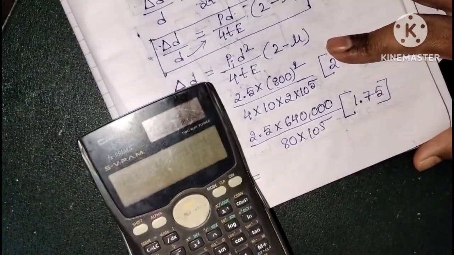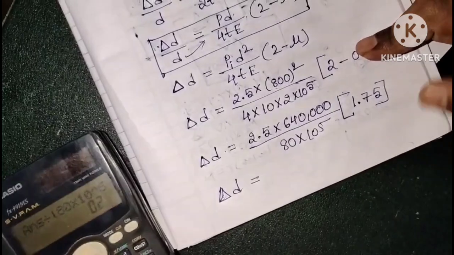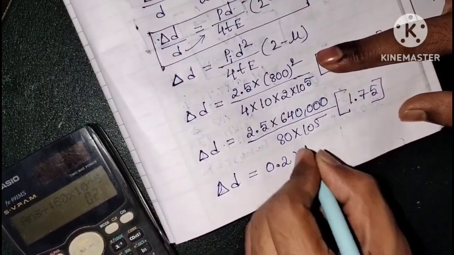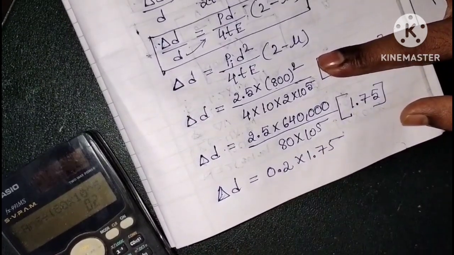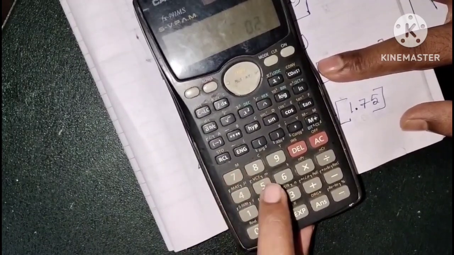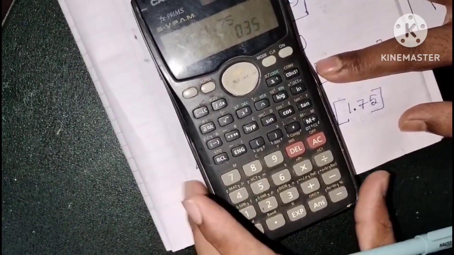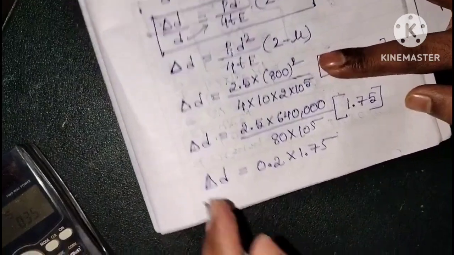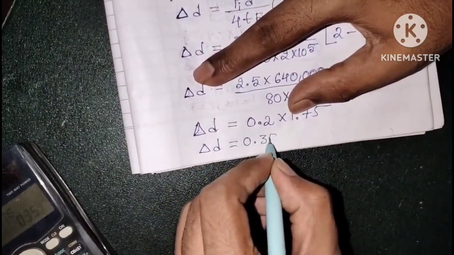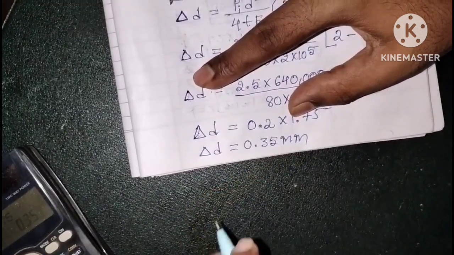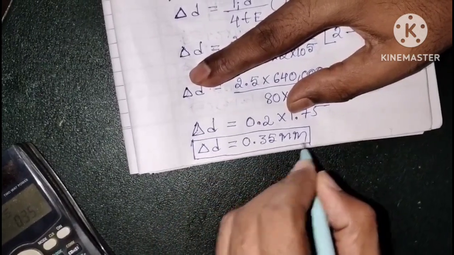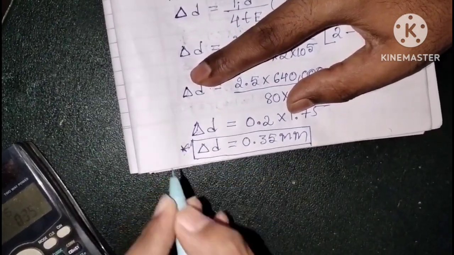The value of this is 0.2, and 0.2 into 1.75 gives 0.35. So delta d is equal to 0.35 mm. Therefore, the change in diameter in the thin cylinder is 0.35 mm. This is the answer for the third part.